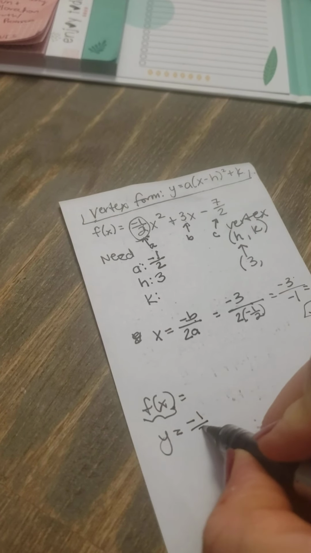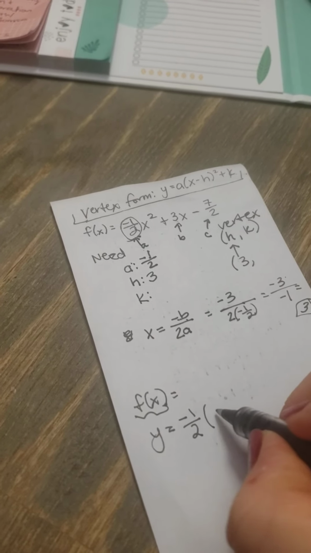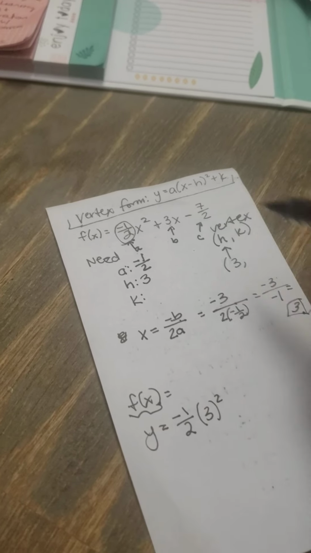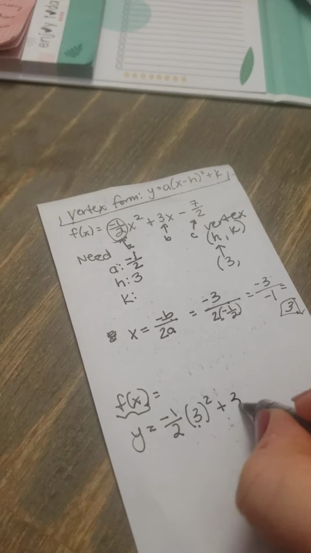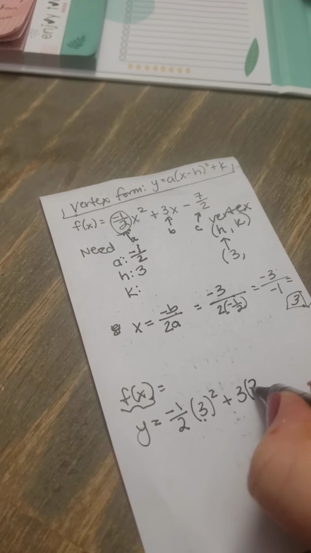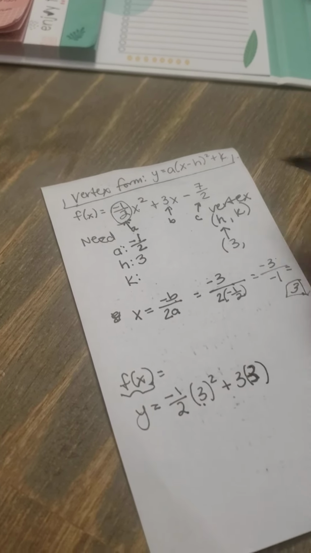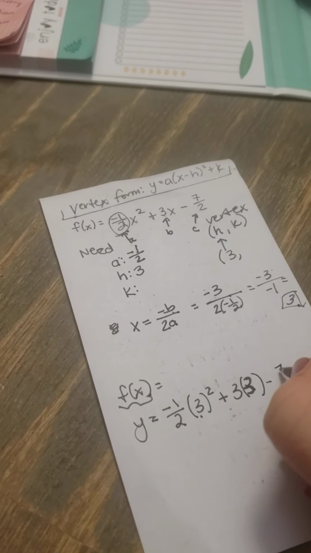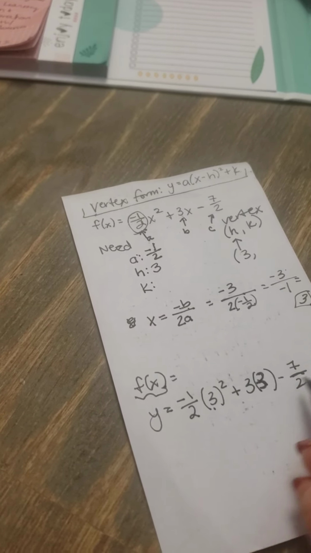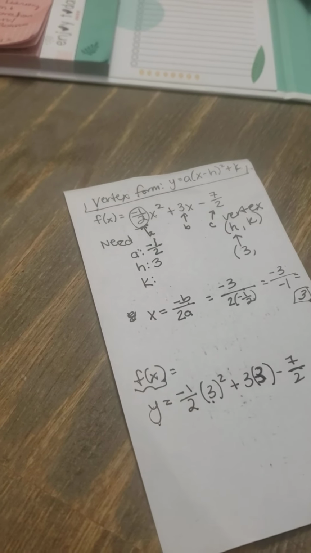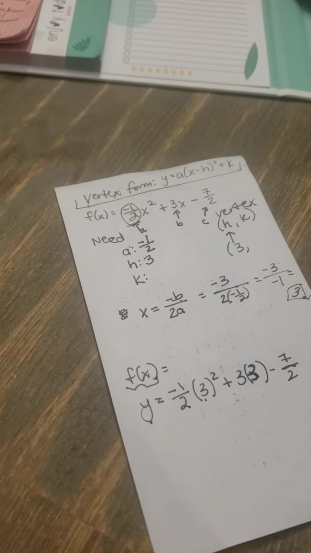Now we can just take our original function up there, and everywhere that we have an x, in goes a 3 because we just solved for the x portion. So get your x value first, plug in here, and that's going to give us our y value when we solve this.